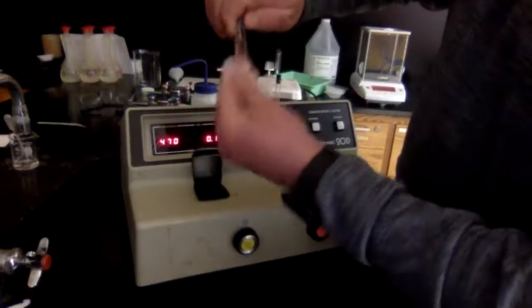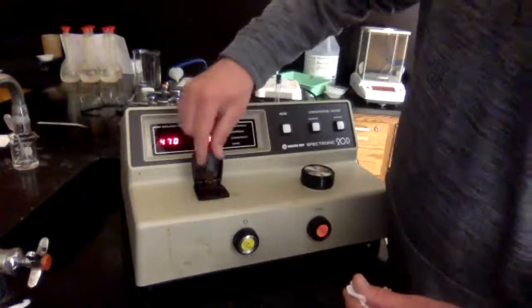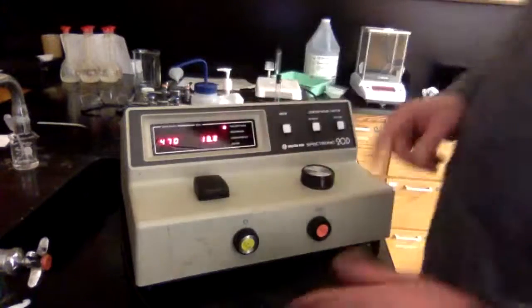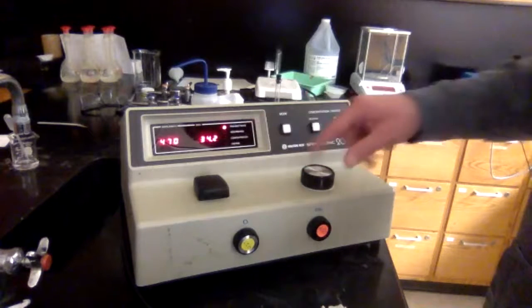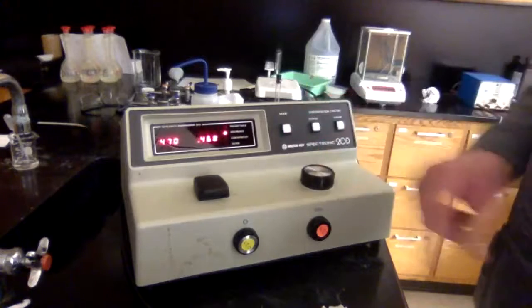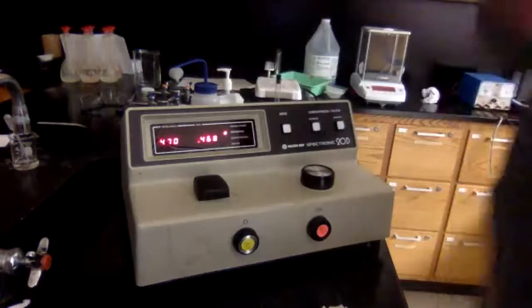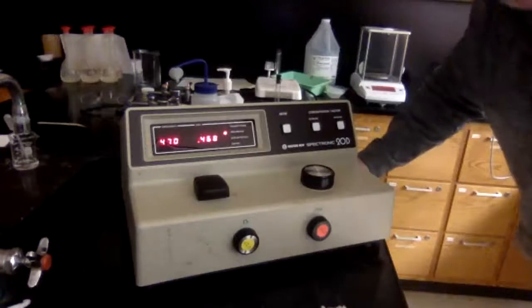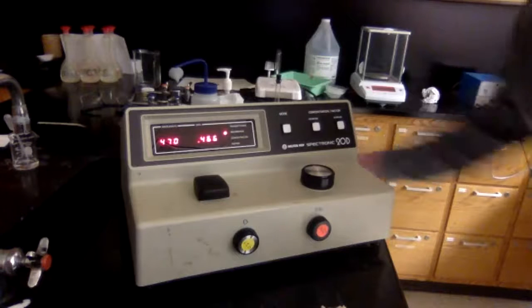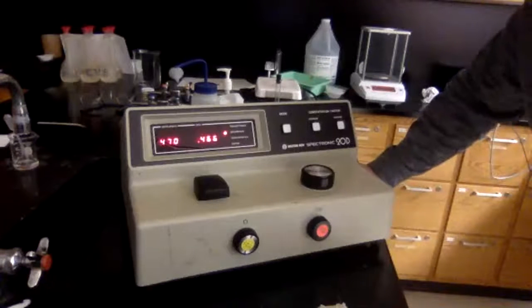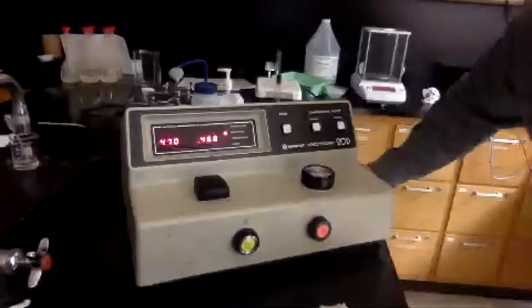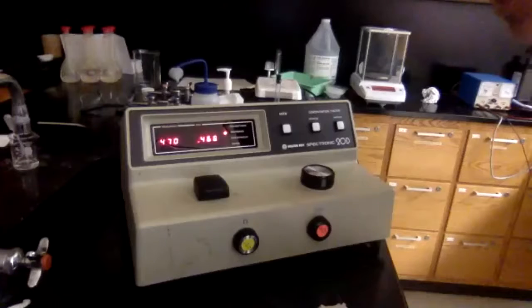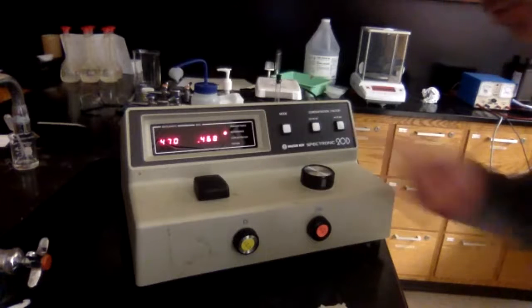What was it last time? 0.318 or something like that? It was like 0.316. So remember, now we are at 34.2% transmittance. We don't want transmittance, we want absorbance. 0.468. So is 450 a better or worse wavelength for this solution? Are we getting more absorbance now or less absorbance? We're getting more absorbance with the 470. You got it. So we want the highest absorbance you can get.